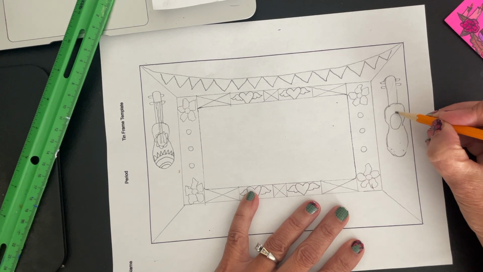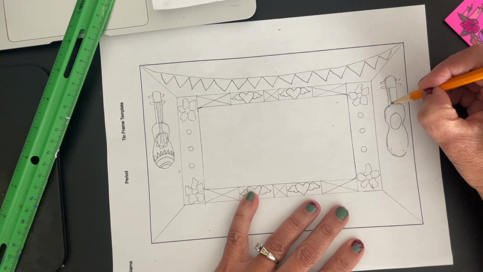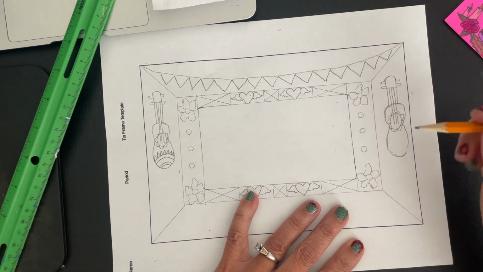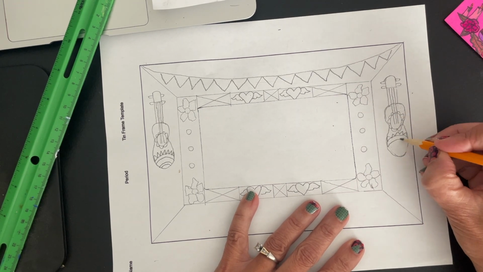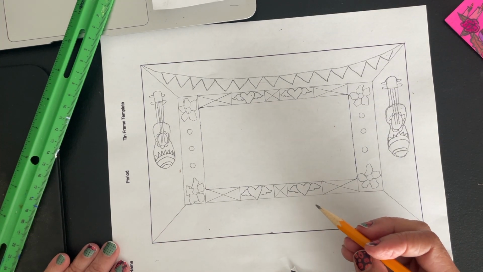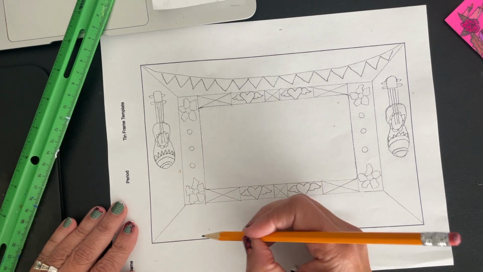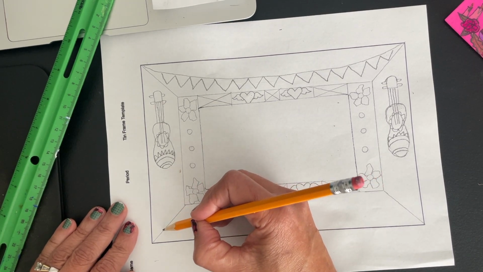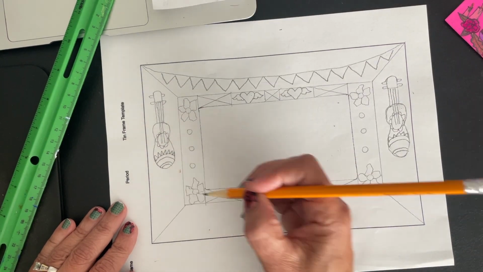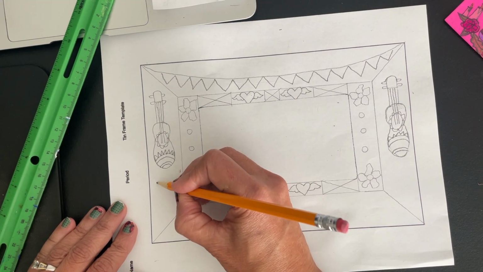So once you have developed all of your frame plan and you have incorporated Day of the Dead symbols, you have incorporated Mesoamerican line patterns, you have used your ruler to make sure your sections are straight and your line patterns are accurate, then you're going to bring it up to me and I will give it a final approval.